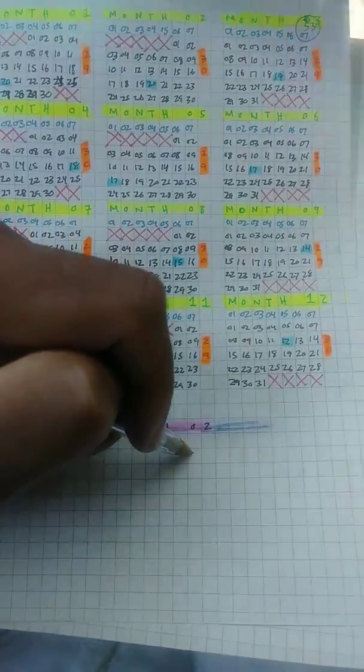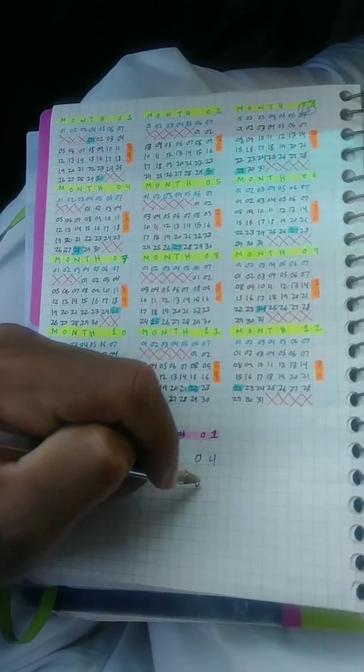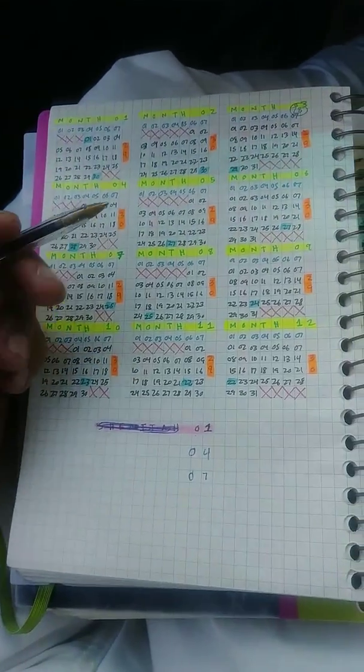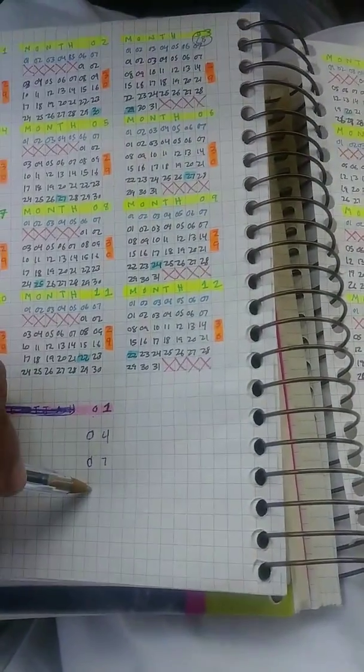And then here would be year 5. This would be year 6. And then we would go back to year 7. So when we actually complete this pattern, I want to show you guys something else that's interesting.